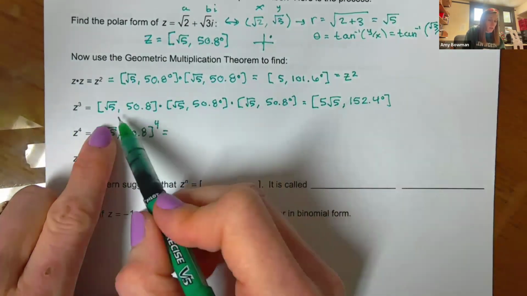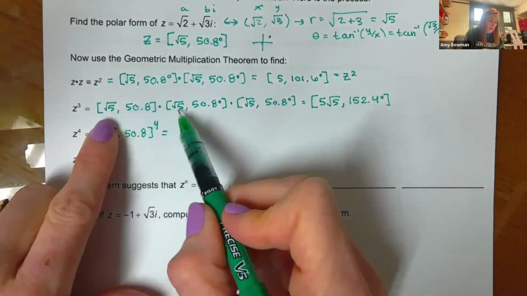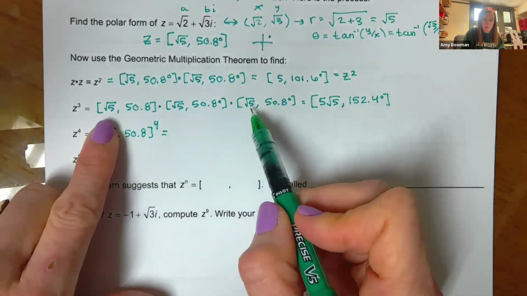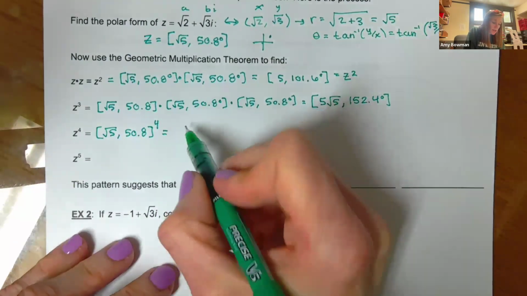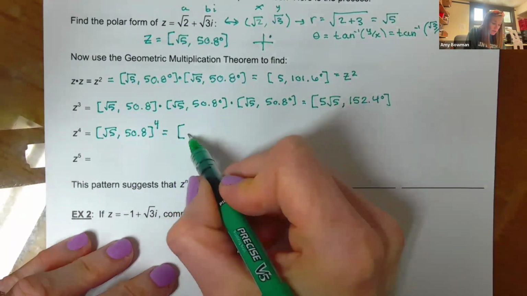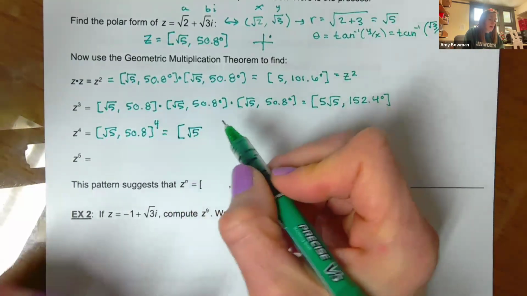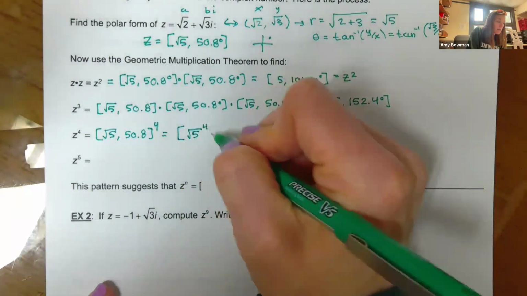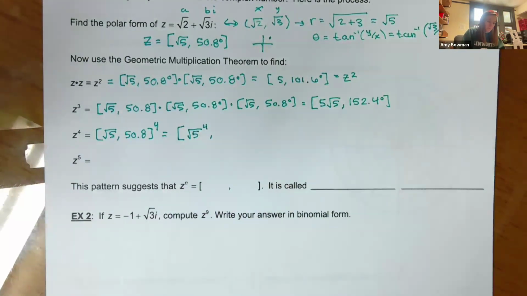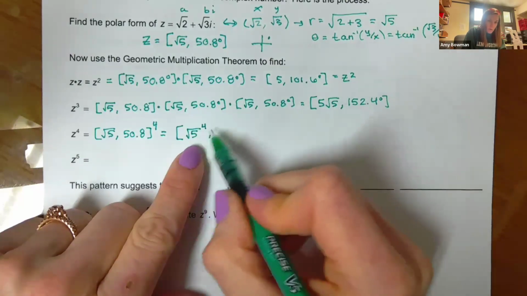We see from z cubed, we just took the square root of 5 and multiplied it by itself 3 times to get 5 root 5. So for z to the 4th, to get that r value, we're going to take the square root of 5 and multiply it by itself 4 times. And then we'll compute that in a minute.